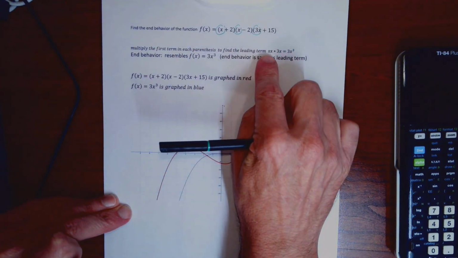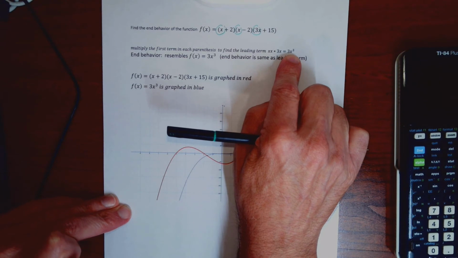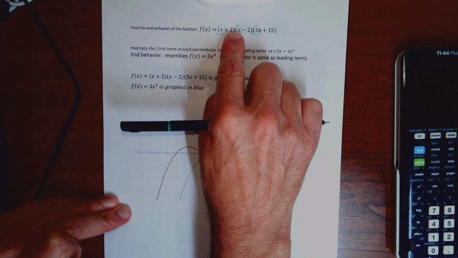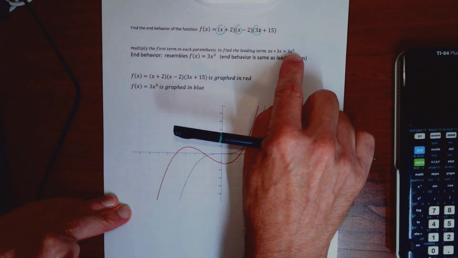If I multiply x times x times 3x, I get 3x cubed. That's the leading term of this polynomial, and the end behavior of any polynomial is the same as its leading term. In this case, its leading term is 3x cubed.